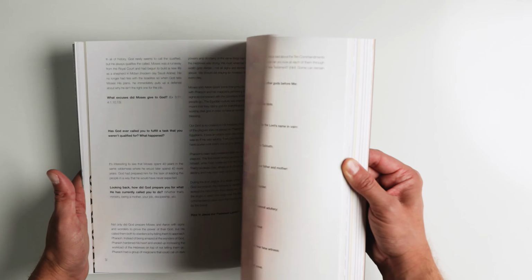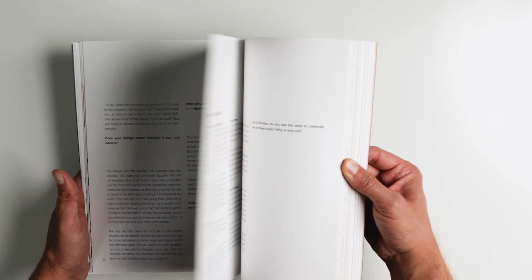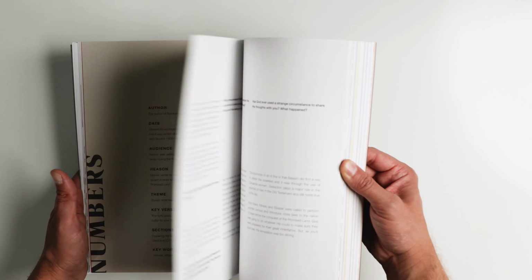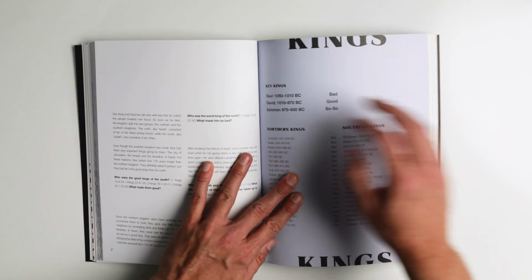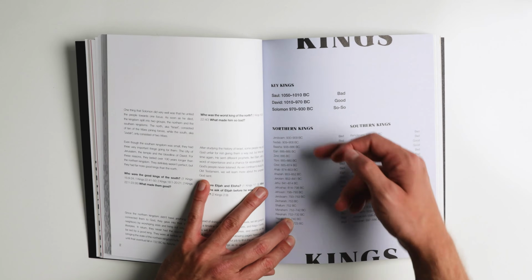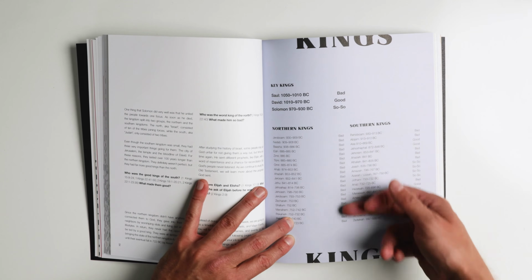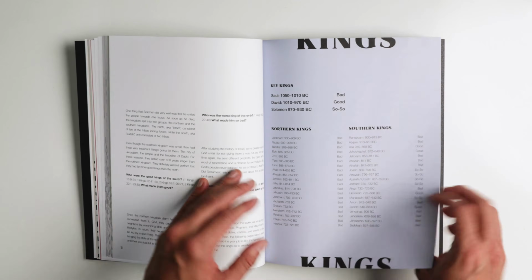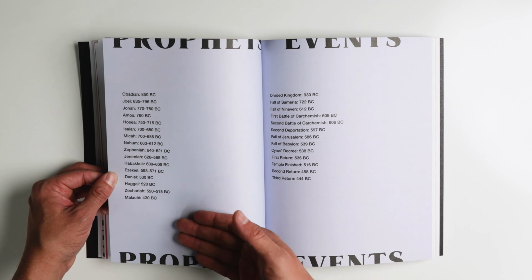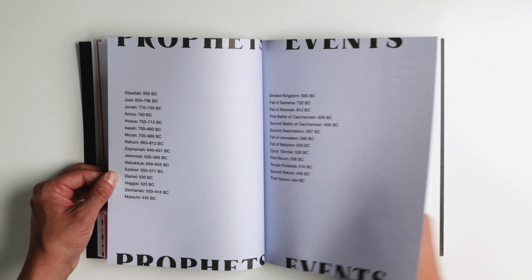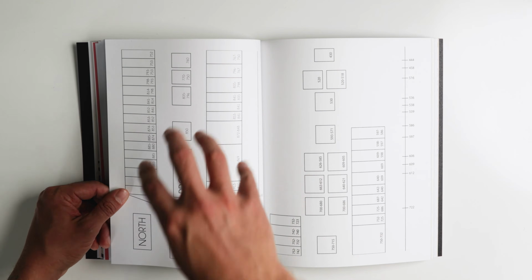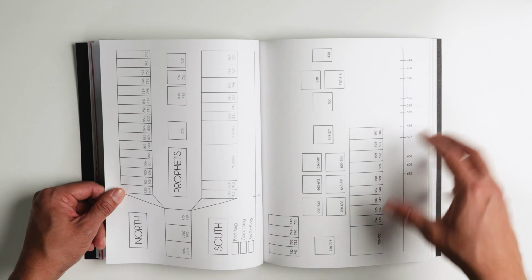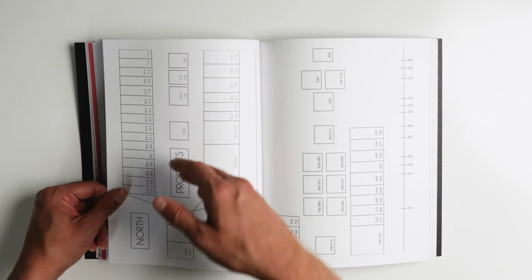Then once you get into, let's say, Kings, for instance, we have a timeline. So for Kings, we have the kings laid out with the dates and if they were a good, bad, or so-so king, along with the prophets at the time and the events at the time. And the thing is to go through an entire timeline in order to keep this throughout as you go through the rest of the Old Testament, so you can always look back to it.